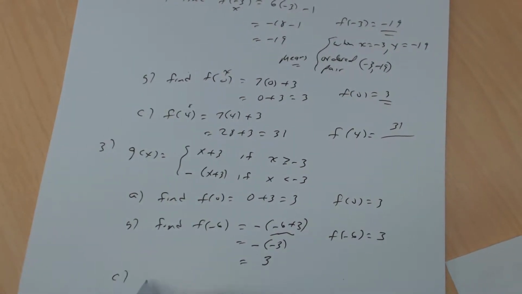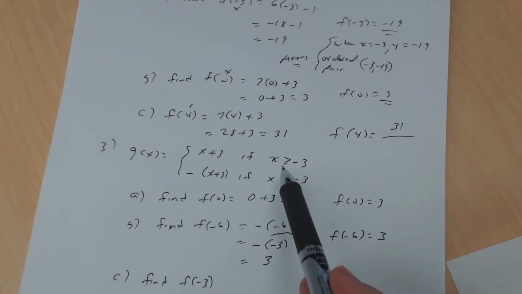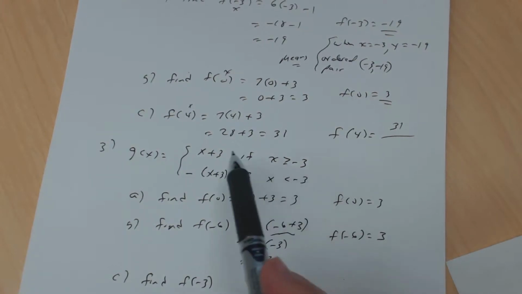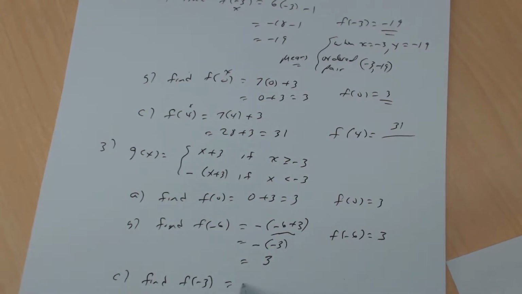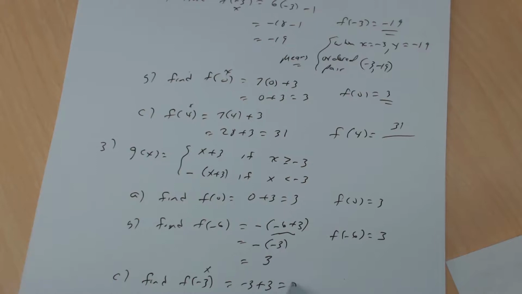All right, and then finally C. Suppose you want to find f of negative 3. Well, I've got to determine which one to use. Is negative 3 bigger than or equal to negative 3? The answer is yes. I'm going to use this one. So I'm going to use x plus 3. So f of negative 3 is going to equal x, which is negative 3, plus 3, and that's 0. So f of negative 3 equals 0.